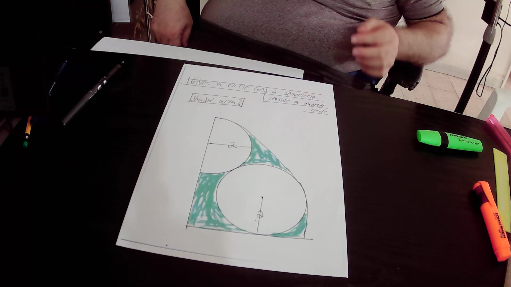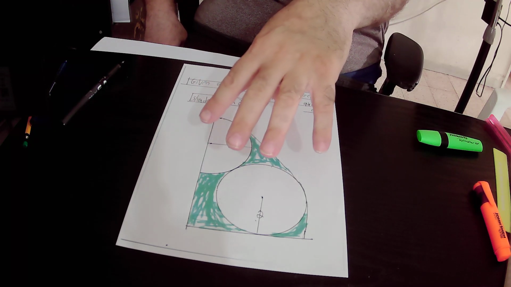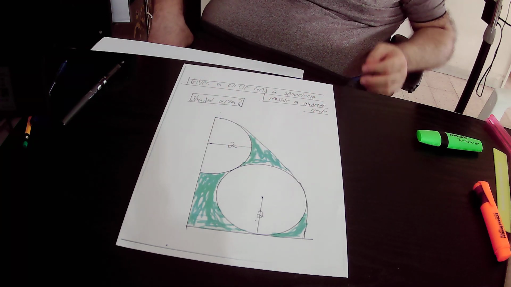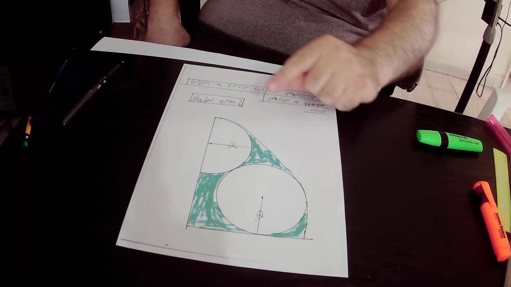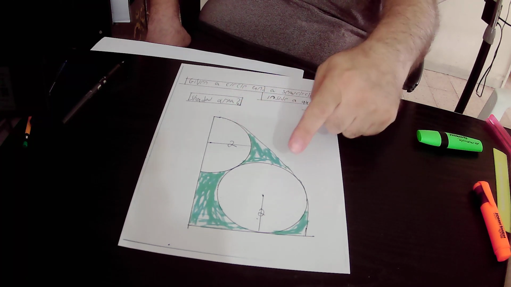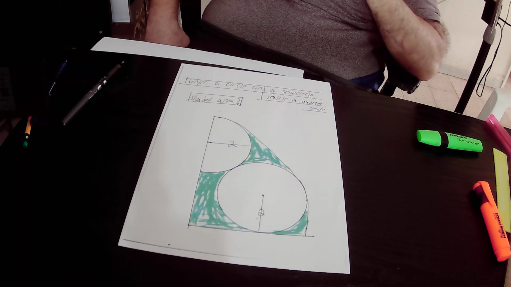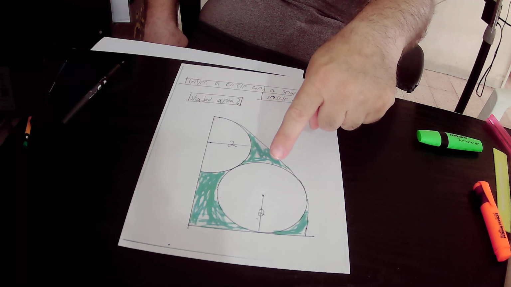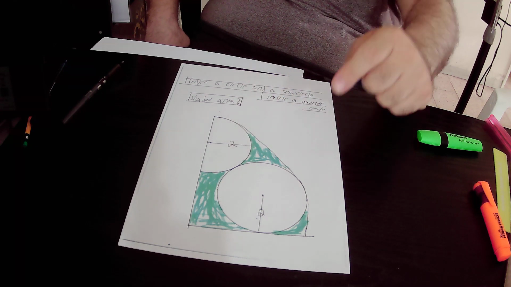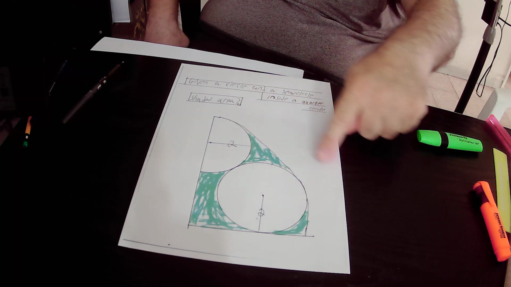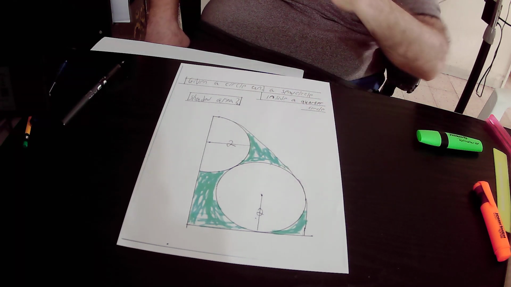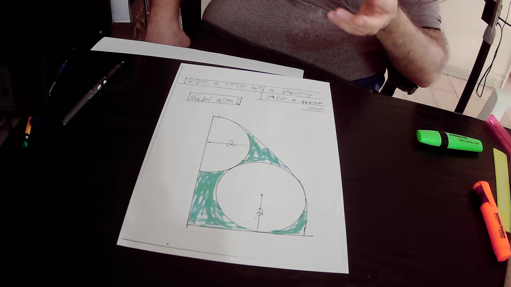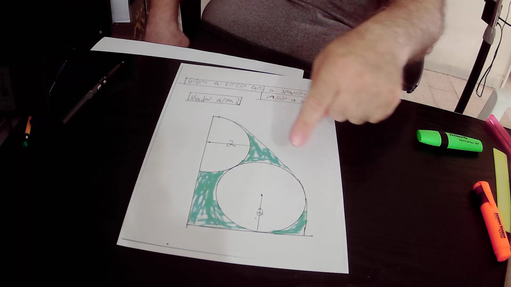In the drawing, we have a quarter circle. Inside the quarter circle, we have a semicircle and a circle. The semicircle is tangent to the circle at this point, and this circle is tangent to the quarter circle at this point. And our mission is to find the shaded area.